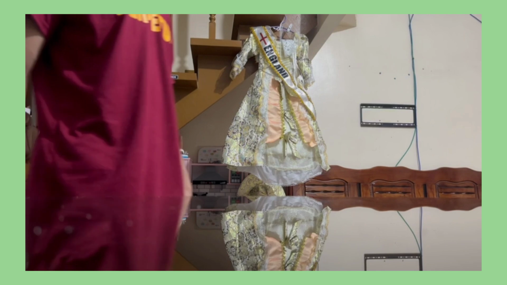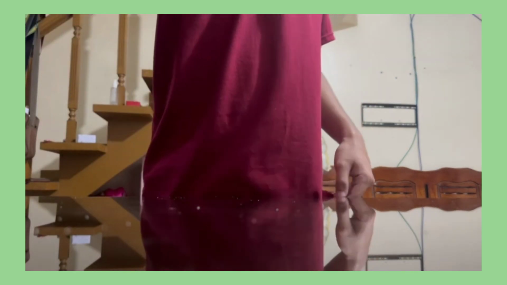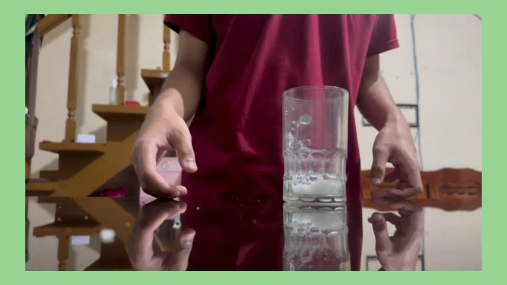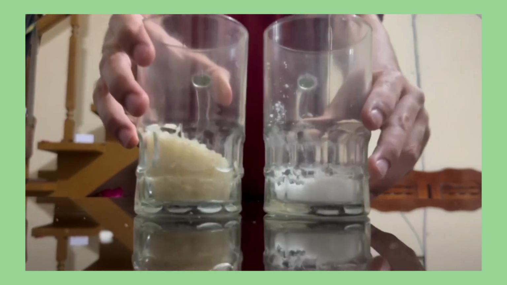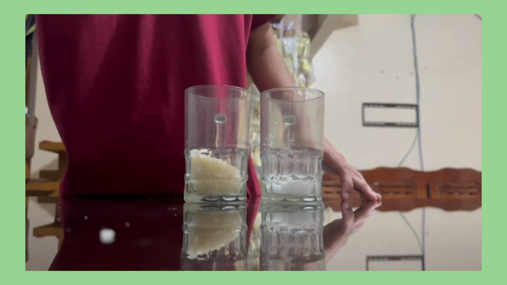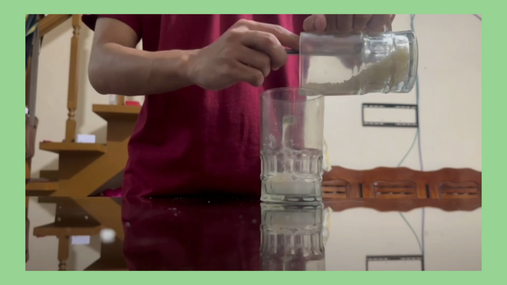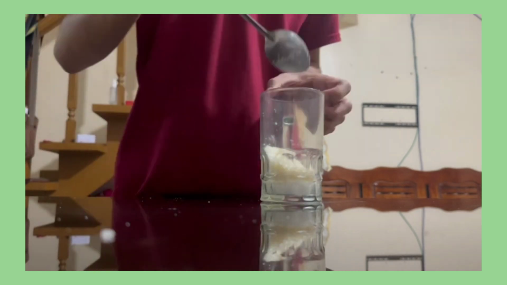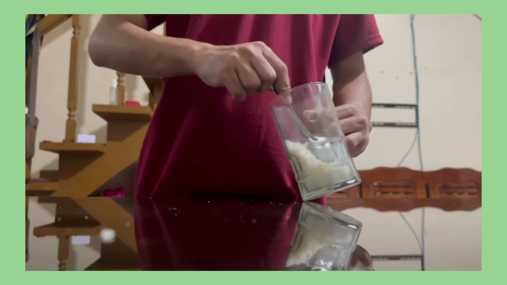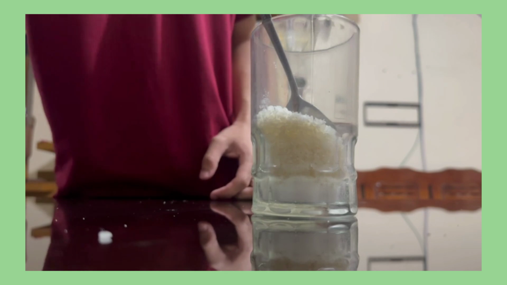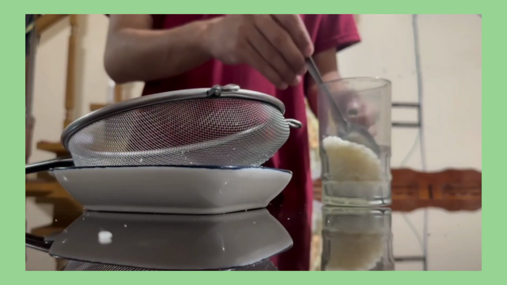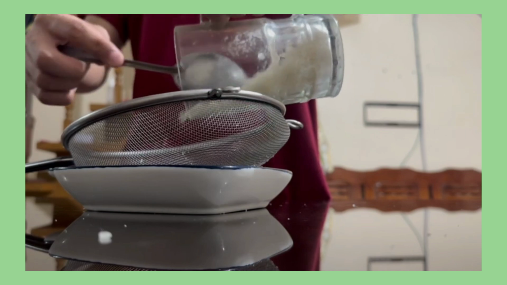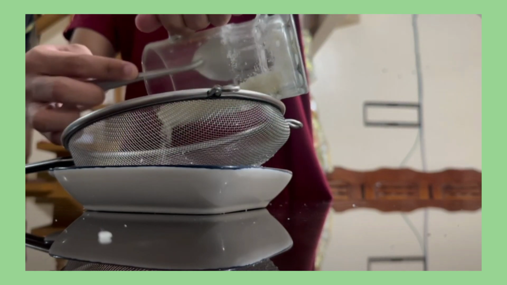I will show you a demonstration in separating using rice and salt. Step 1. Use a sieve with holes that are small enough to allow the salt crystals to pass through but large enough to keep the rice grains on top.